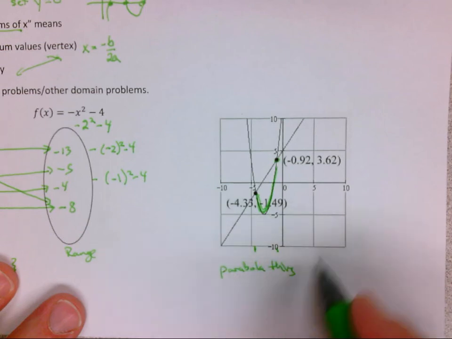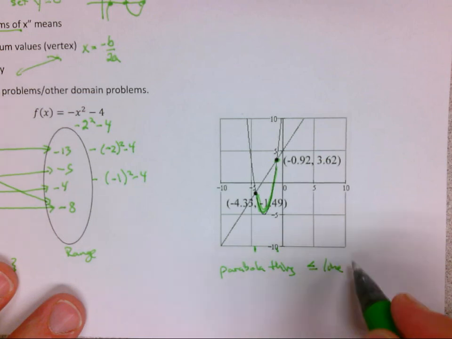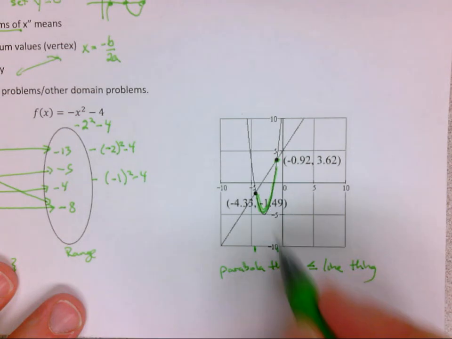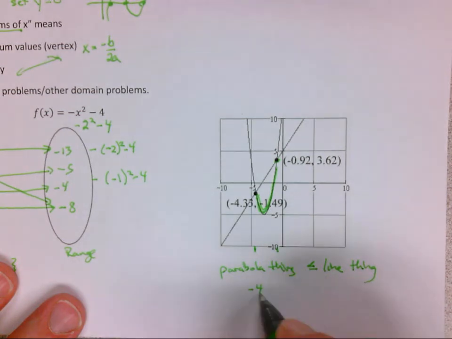It's less than or equal from -4.33 to -0.92. Okay, that would be less than or equal to.